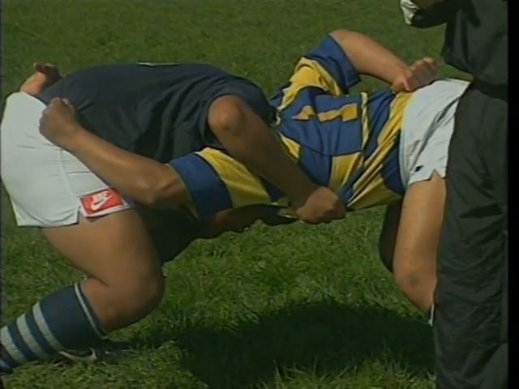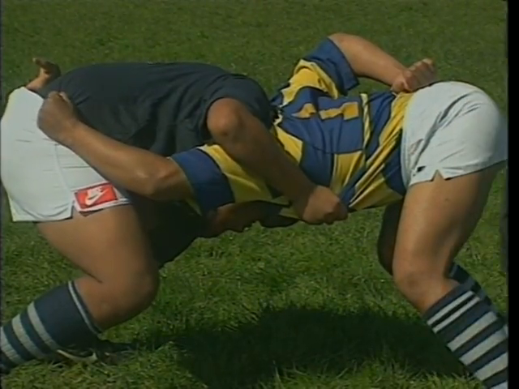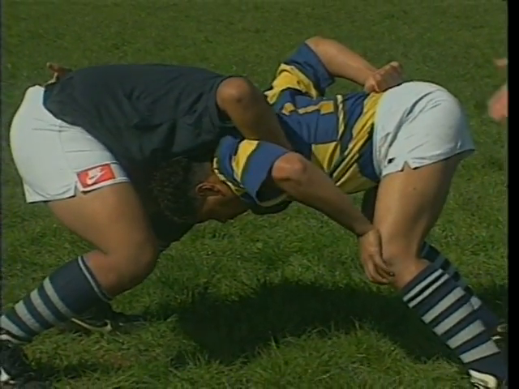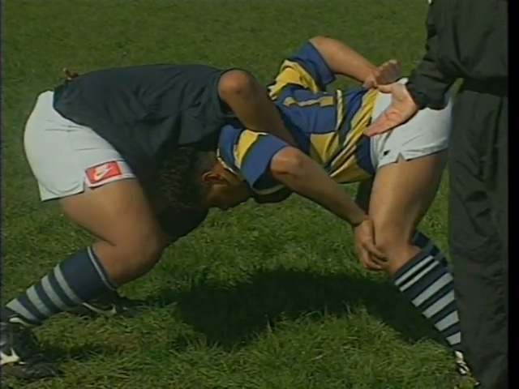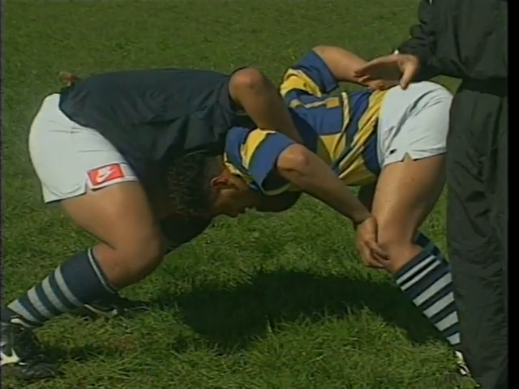Or the fourth grip is to go back onto his knee to offer stability should his side of the scrum be on the verge of collapsing.